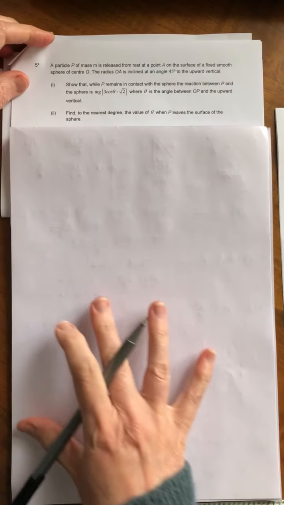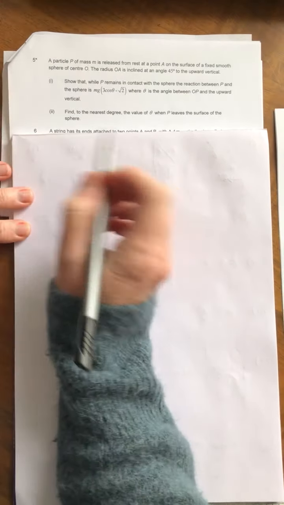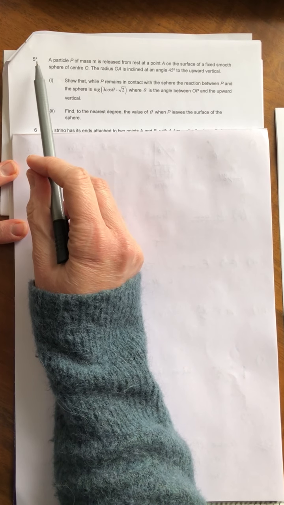It's got an asterisk. It's the first of the asterisk questions, but as I've said, all of these bits here are on the specification for year 12. So there's nothing here that you wouldn't have been asked to do had you been doing the exam.